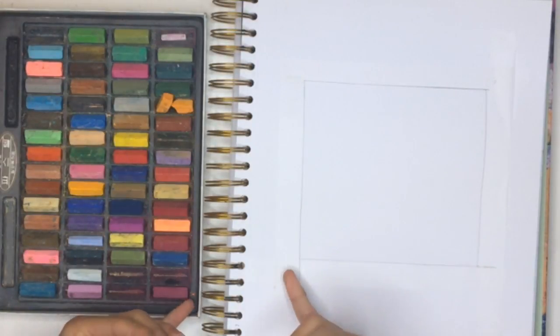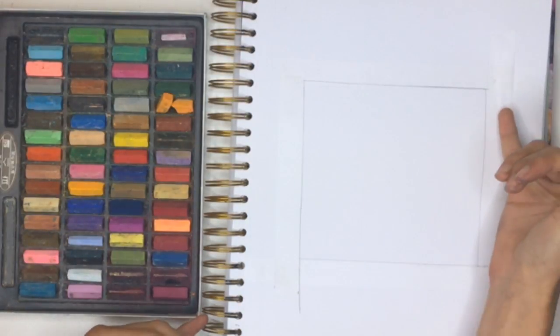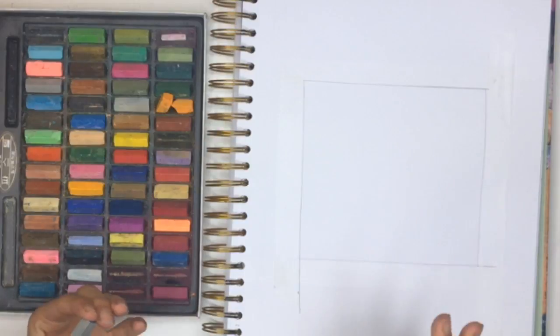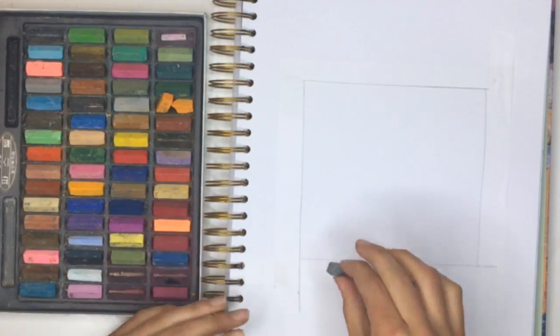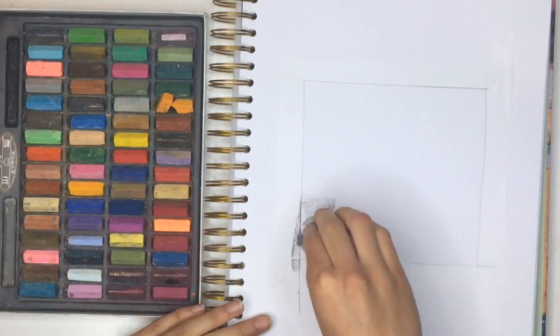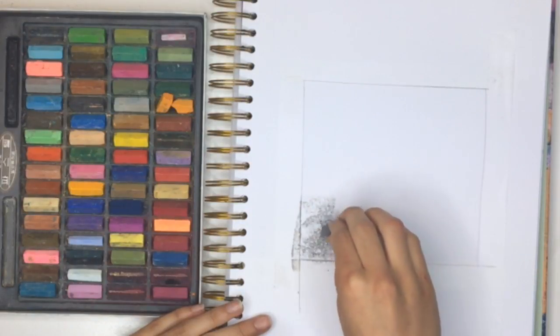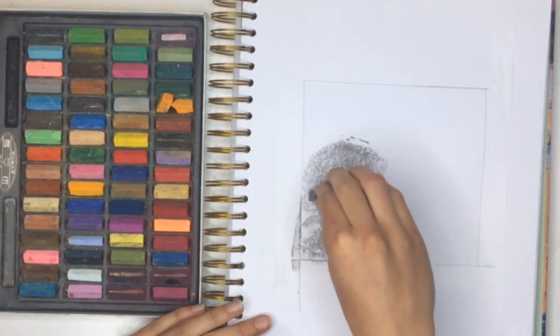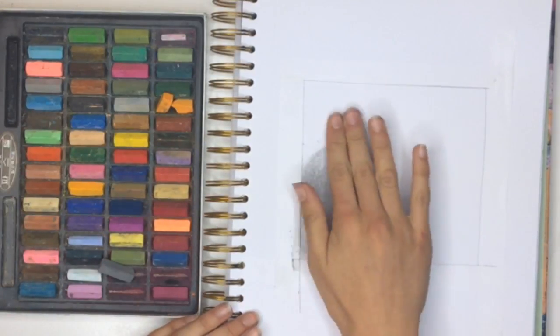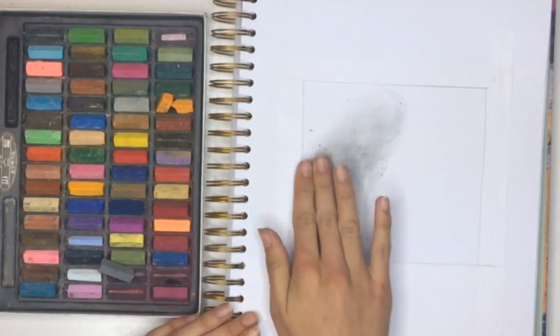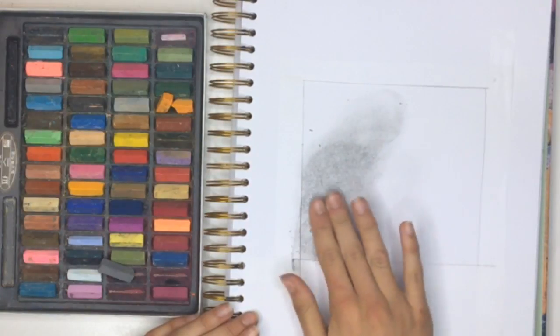If you guys notice, I taped the border around so it stays in this square form and doesn't move around. That's why I did that. So we're just going to start putting the soft pastel around the background, and this is going to give it a blurry background.